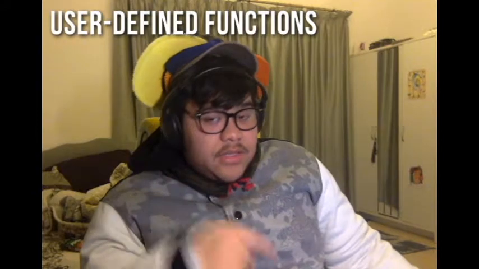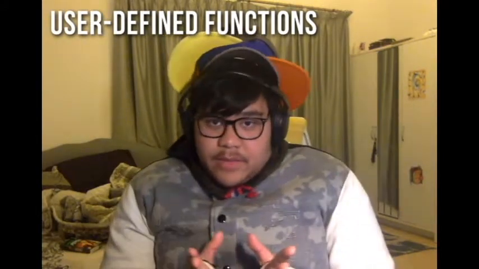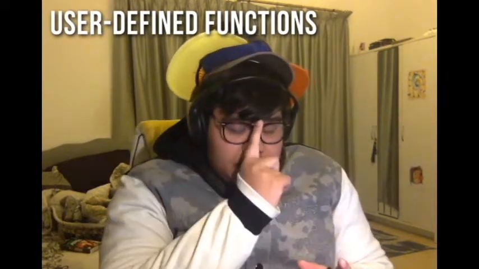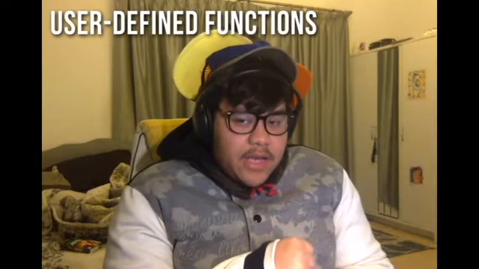Programmer uses this type of function if the availability of the system supplied function is inadequate.